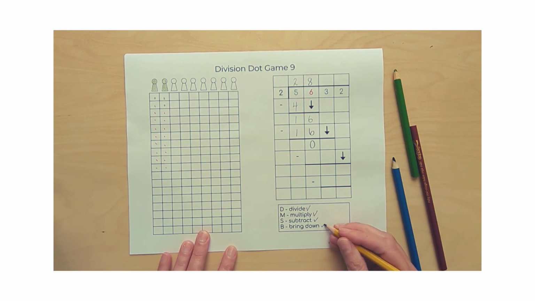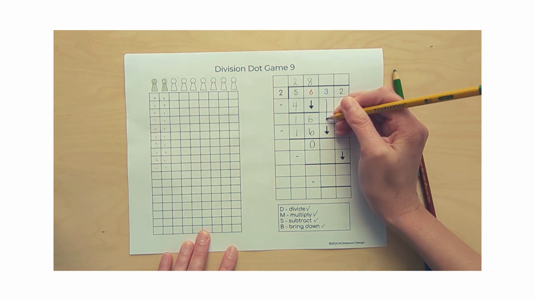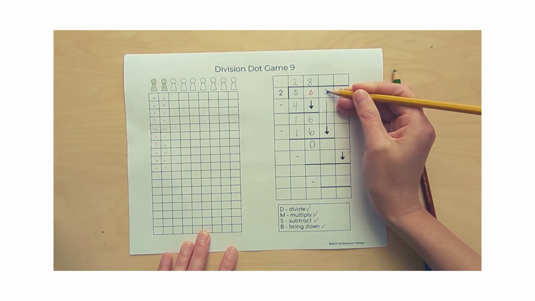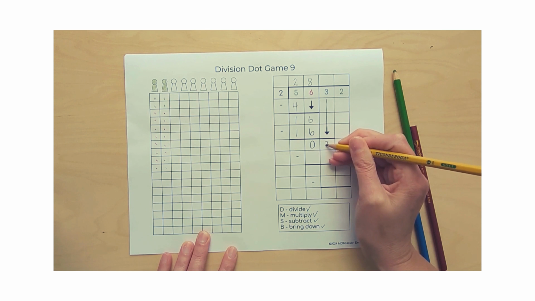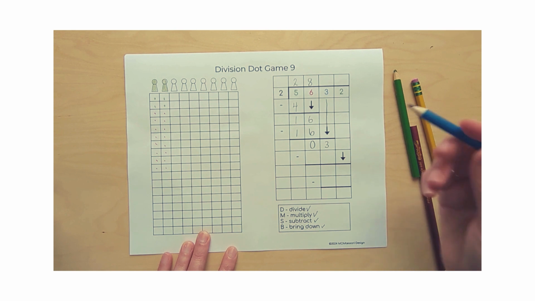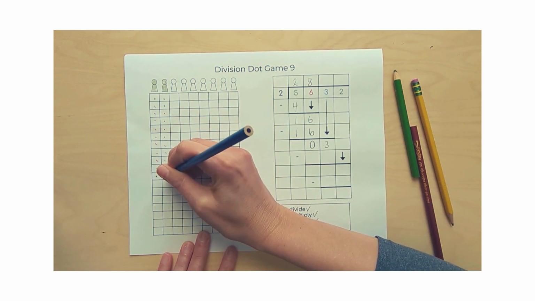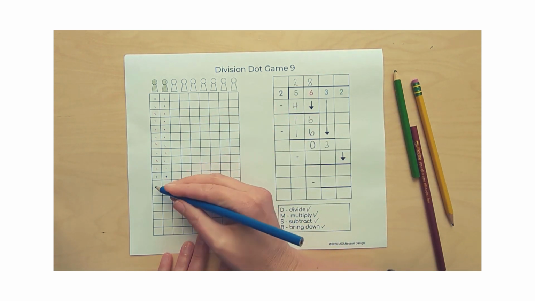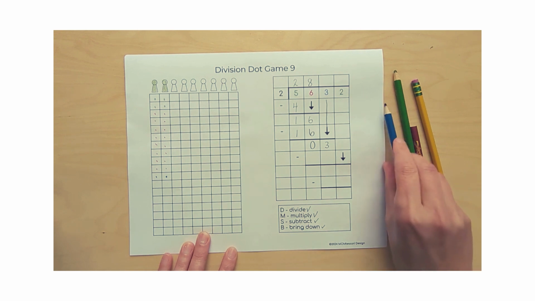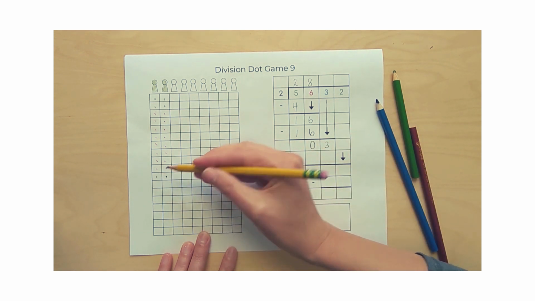In our last step of bring down, I like to have the child draw a line to show where the arrow will go, and we'll bring down the 3 from the tens place. I'm going to move to my blue colored pencil to share out 3. Again, I notice that I'll have 1 left over. The answer here is 1.